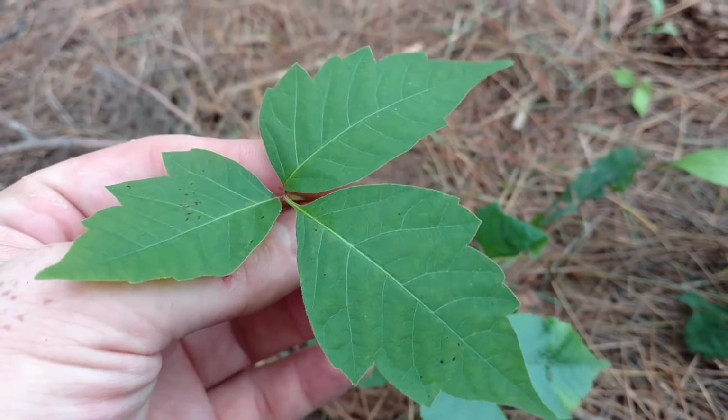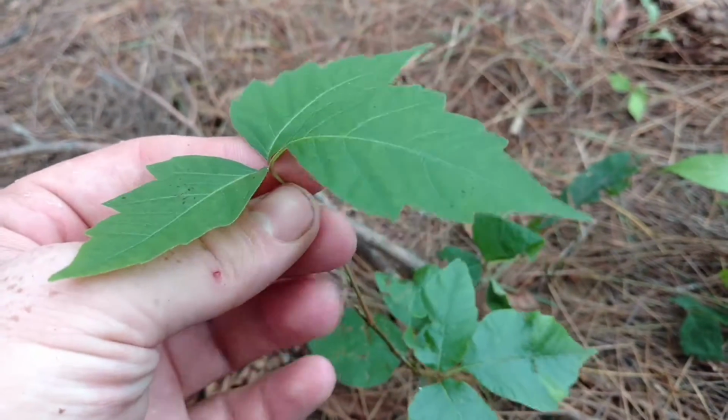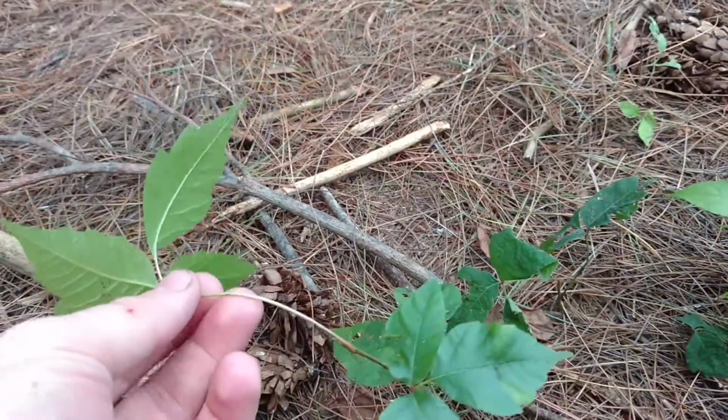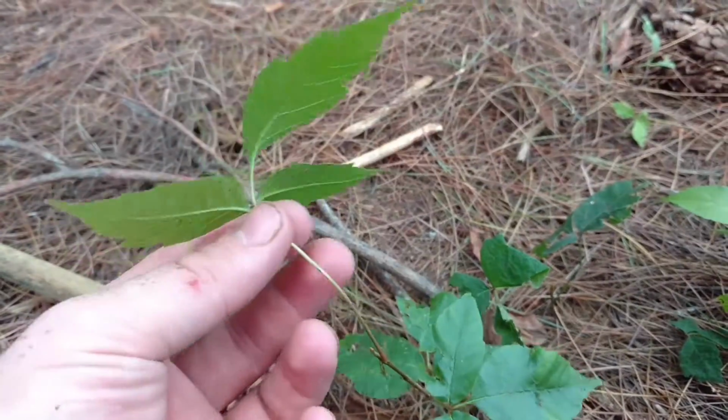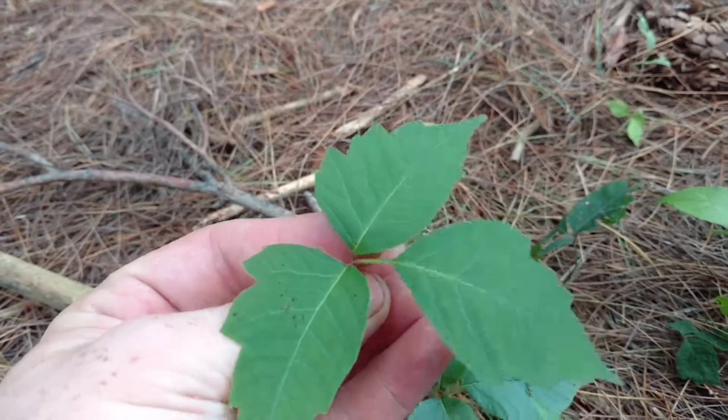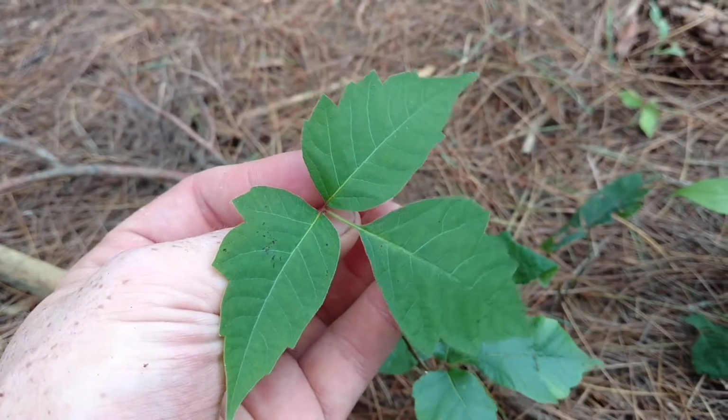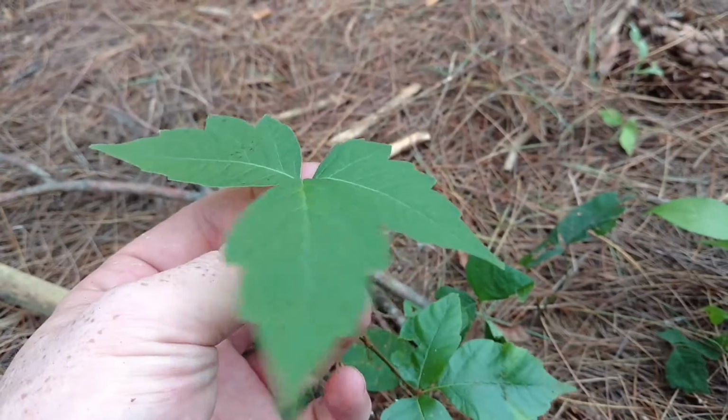Urushiol, that's the oil that grows on poison ivy, poison oak, and poison sumac. Now, luckily I am not allergic to this stuff. I will not break out by touching this. I'm not saying that you are the same. Do not do what I do. Do not try this at home.